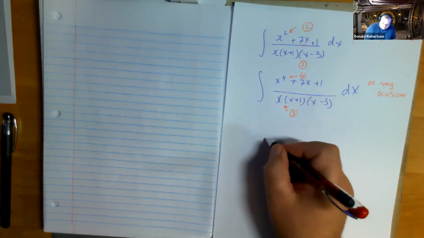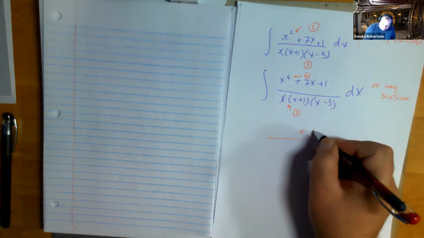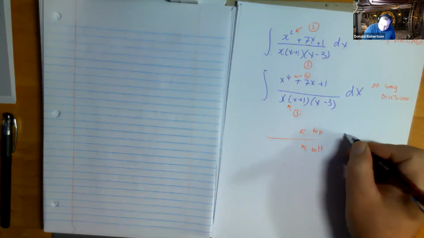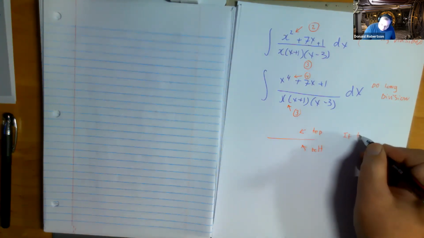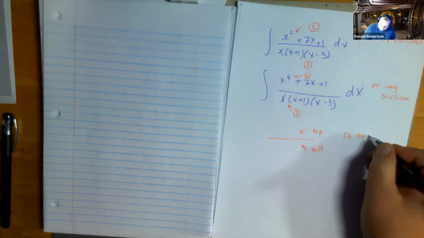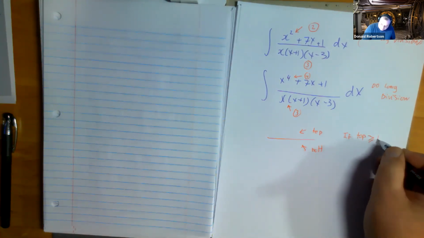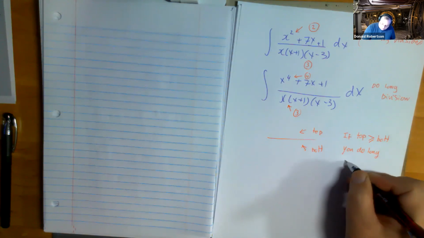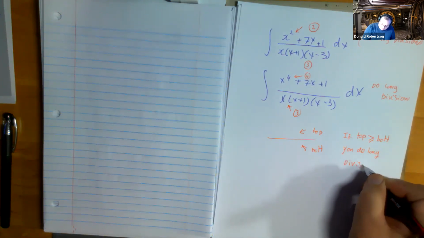So the rule is, call this the top, call this the bottom. If the top power of x is equal to or greater than the bottom, you do long division. Now you might have to work out what the top and bottom power is. Can you see in this case, you'd have to imagine factoring that out to realize that was x cubed.